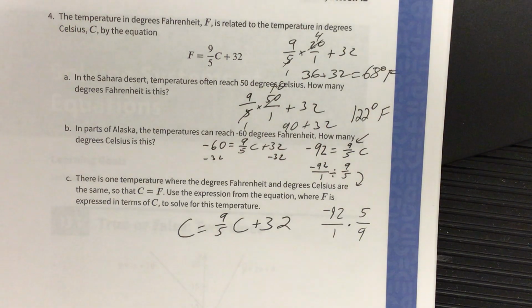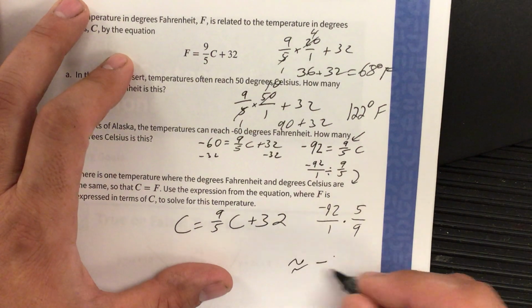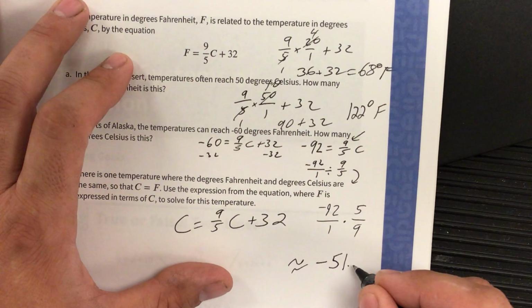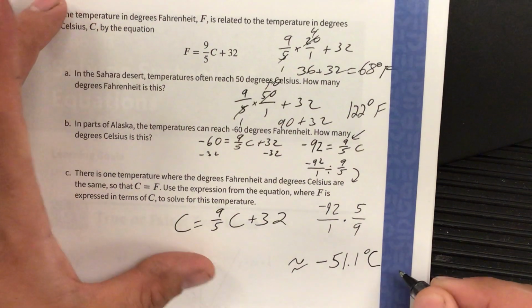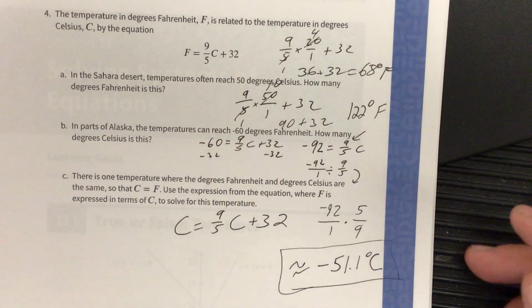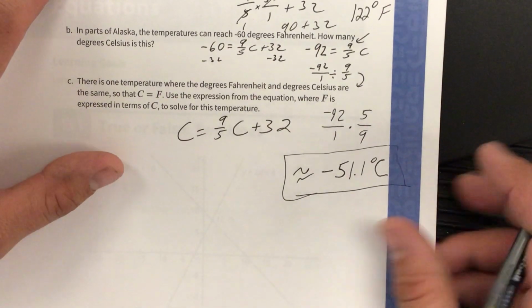Anybody confirm that? Yes. Yeah? All right. I'm not even going to do it then. About? Yeah. It's like negative 51.1 repeating. Yeah, so just 0.1. 0.1 repeating? I think that's 1/9. You could have done a fraction then too. Either way, we said about, so that's fine. Okay, how about this guy?